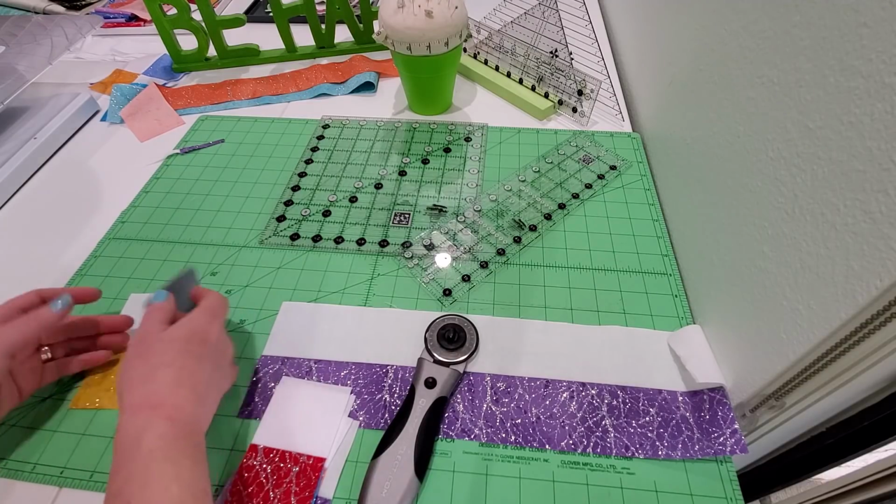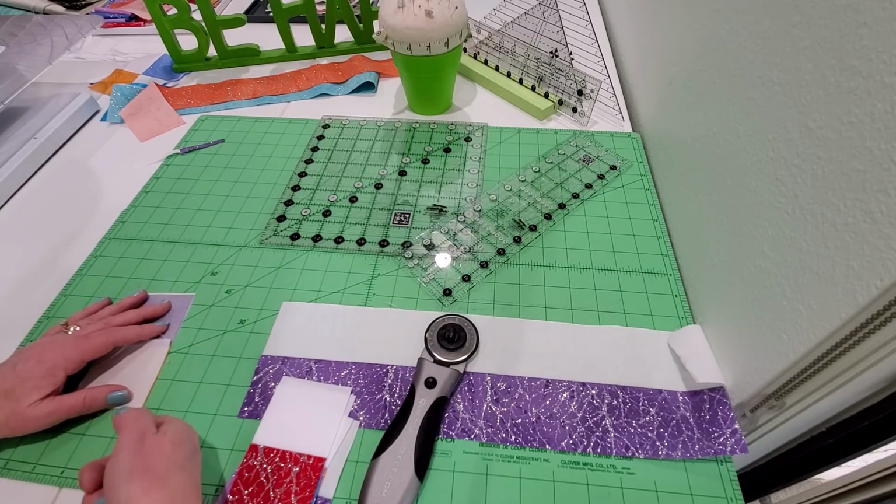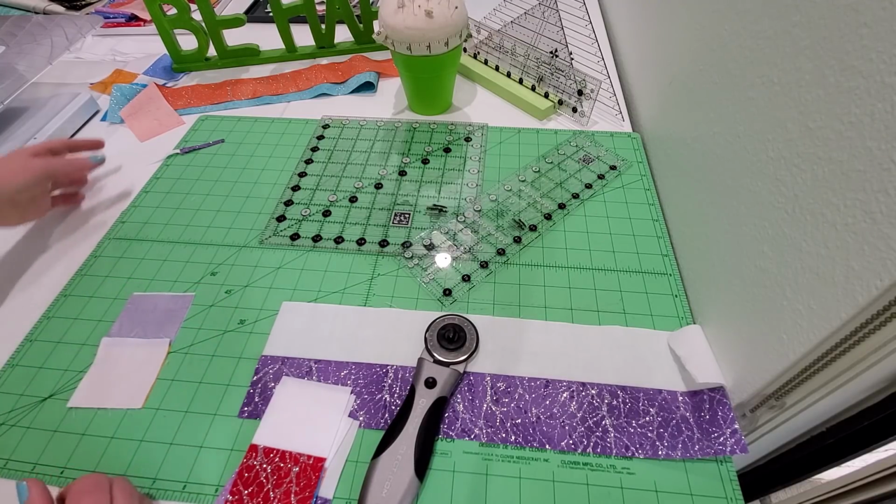Okay, so now you're going to put these two pieces together like this, and just like we did on the other one, take them to the sewing machine and you'll stitch, open up, and then you'll have a 4-patch.